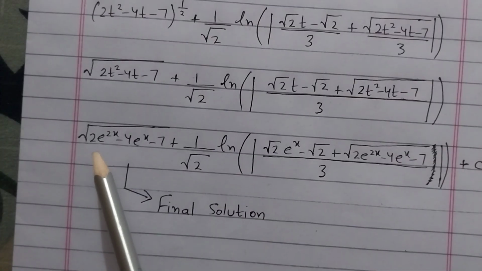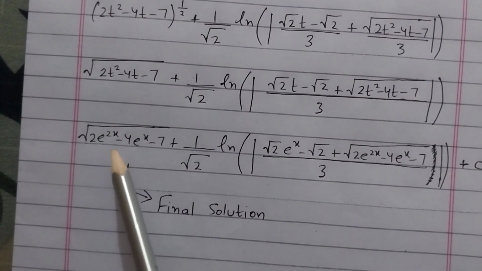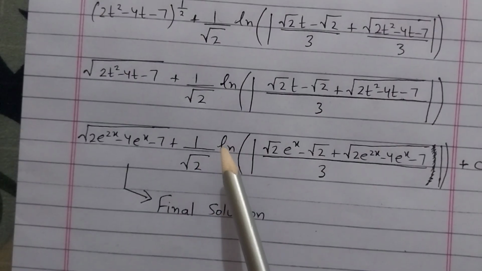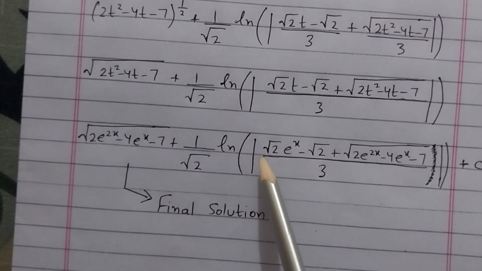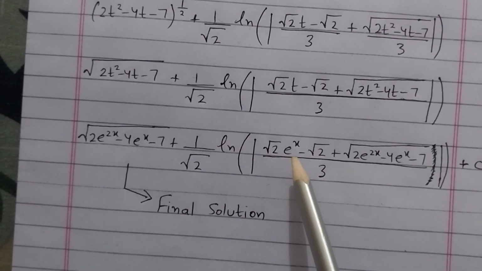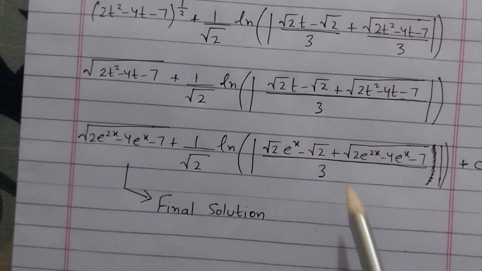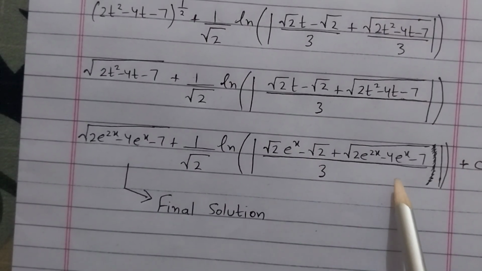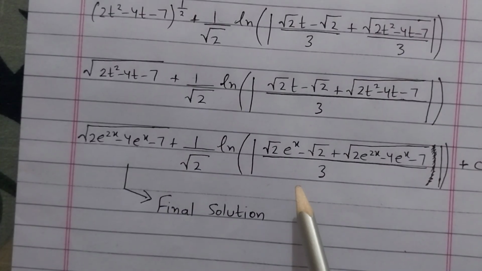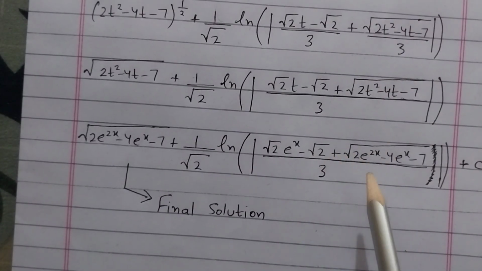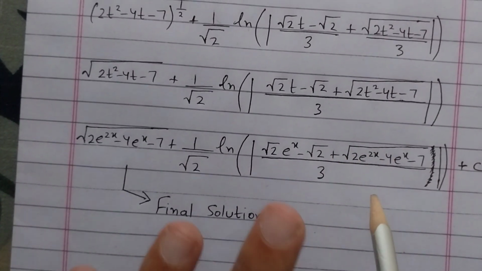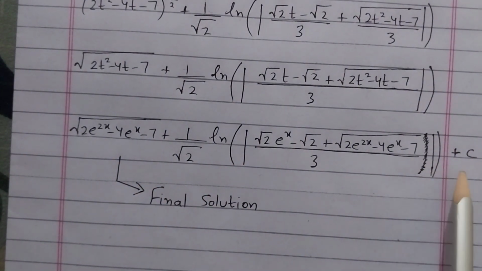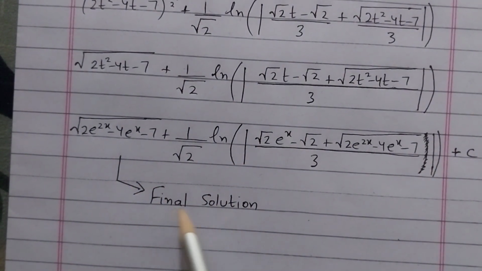So this becomes square root of 2 into e raised to power 2x minus 4e^x minus 7 plus 1 over square root 2 times natural log of absolute of square root 2 e^x minus square root 2 plus square root of 2 into e raised to power 2x minus 4 into e raised to power x minus 7 over 3. And we also need to add the constant of integration, so plus c. So this is basically the final solution for this problem.